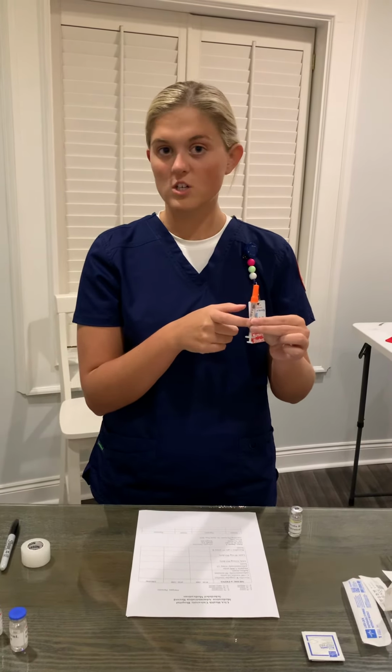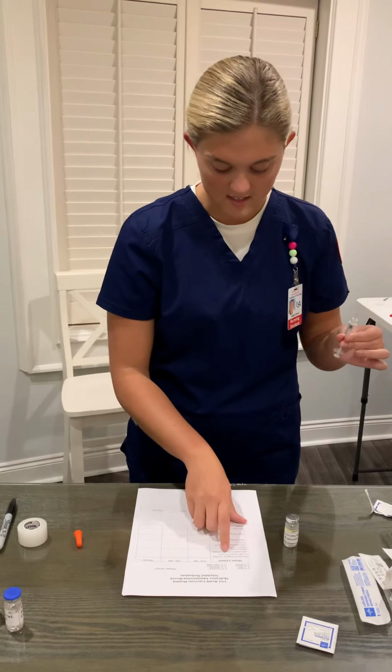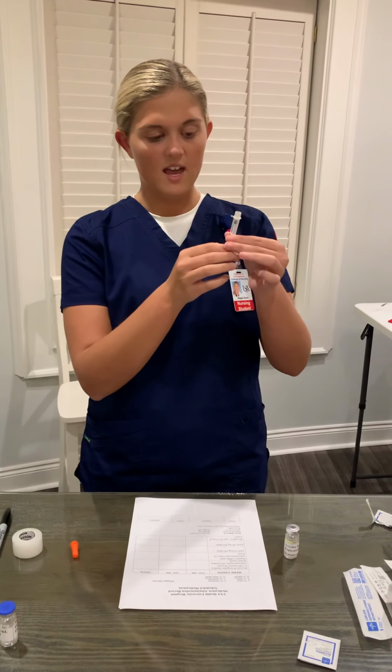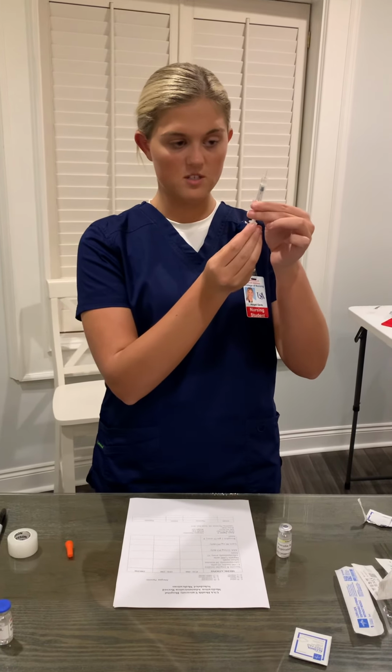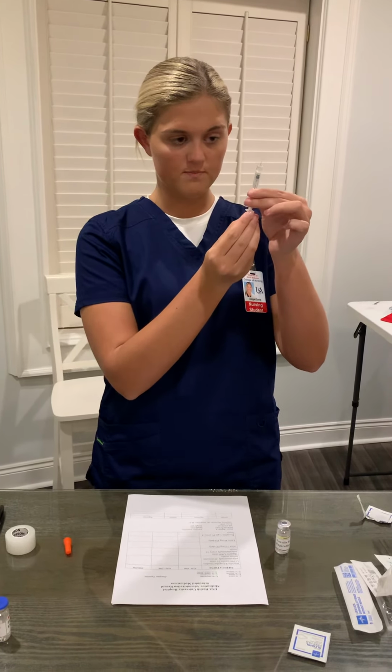All right. Then I'm going to take my needle, take the cap off. Since we're doing 10 units, as seen right here, we're gonna go ahead and get 10 units of air into the syringe. As you can see right here, 10 units.